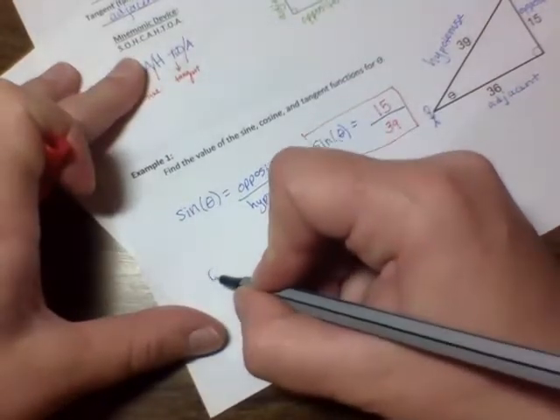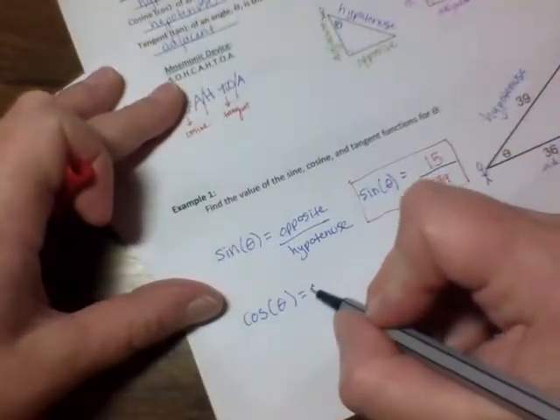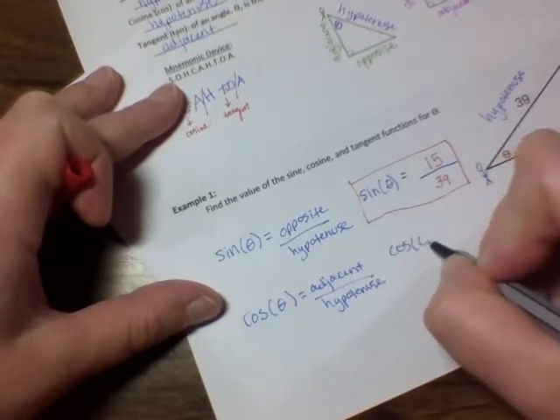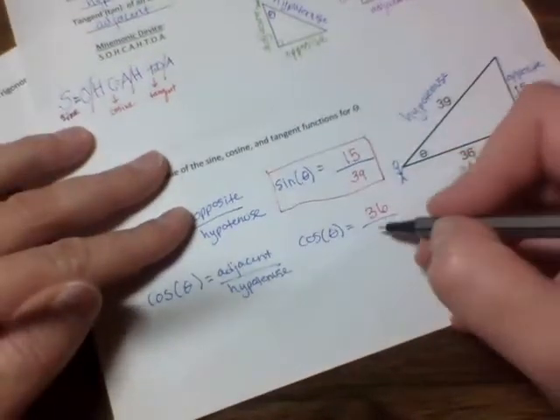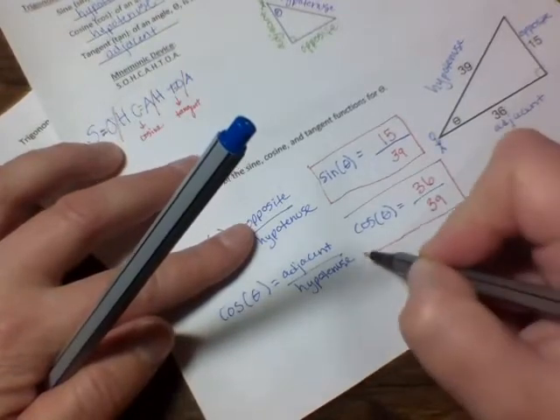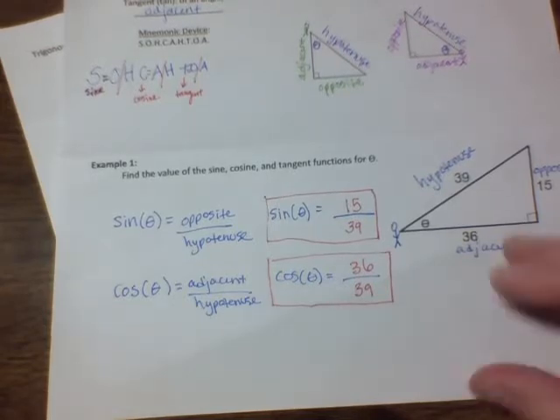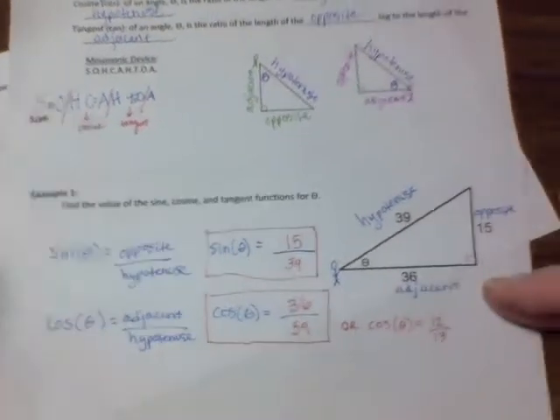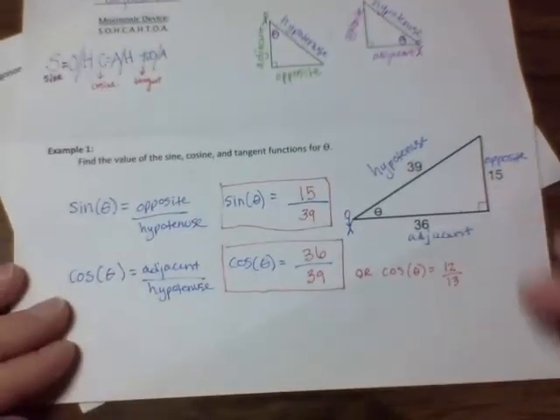So then we can do the next one. The next one is cosine, and cosine is represented by cos. And cosine of theta is going to equal our adjacent over hypotenuse. So we need our adjacent value, and we'll put it over the hypotenuse value. And so cosine of theta is going to equal the adjacent value, which we've said is 36, over the hypotenuse value, which we've already used, but it's 39. If you can reduce these fractions, it's nice to do that. So 36 39ths could also be reduced by at least 3. So 12 13ths could also work. It's just that sometimes it's actually easier to keep it in the numbers that you have, because then you can set them back into the triangle. So you get to choose if you want to reduce or not.